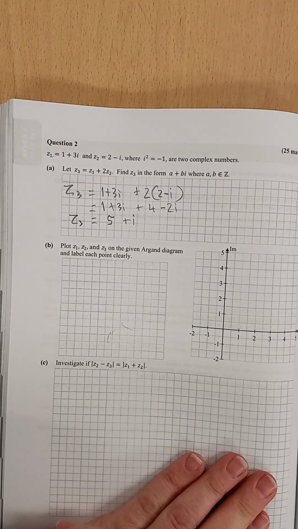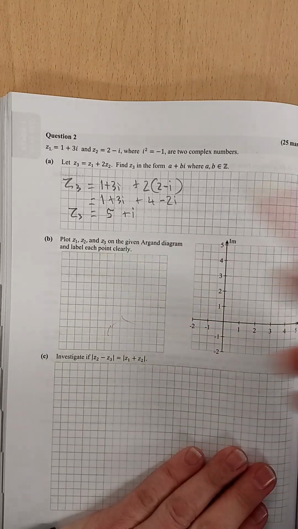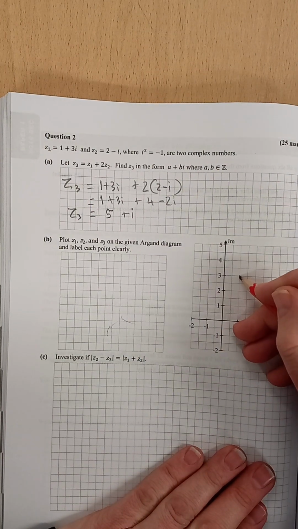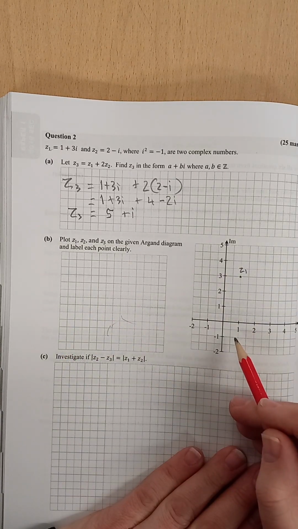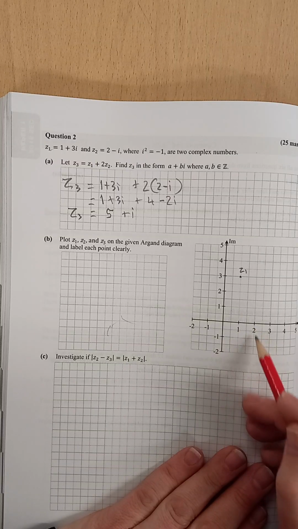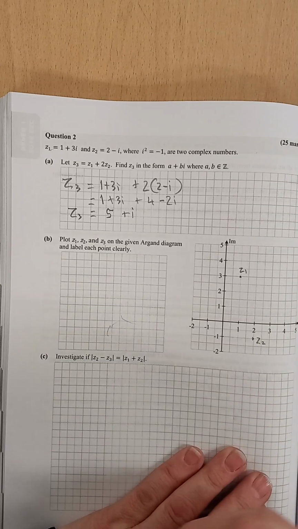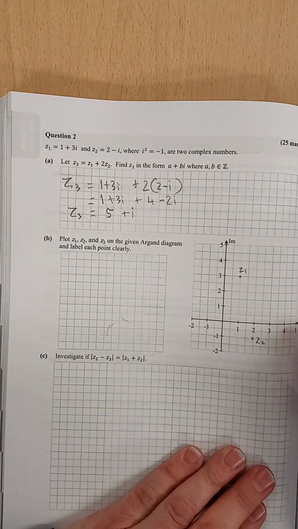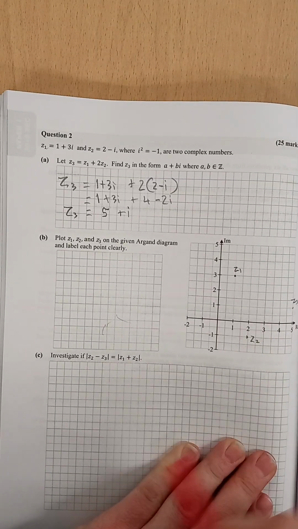5 plus i. Okay, now plot each of these points on it. Let's have a look and label them. Be careful, always label them. Z1, 1 plus 3i. There's Z1. Z2, 2 minus i. Z2. And Z3, 5 plus i. There she is over there. And there's Z3. And always make sure you label them, lads, please.